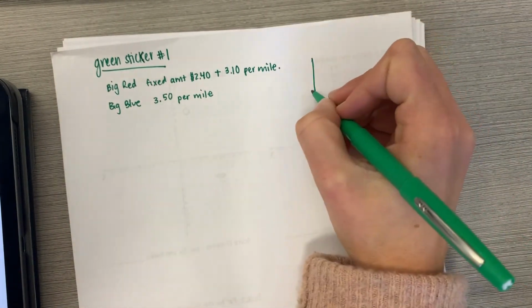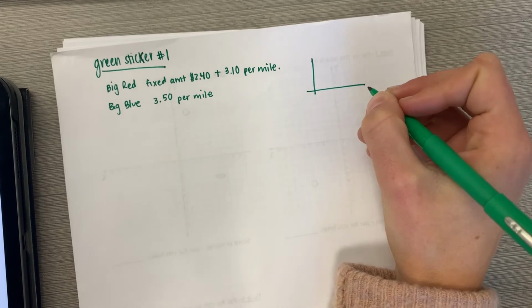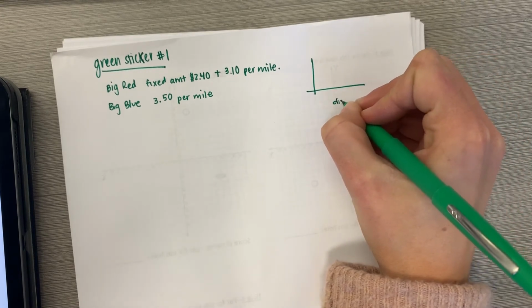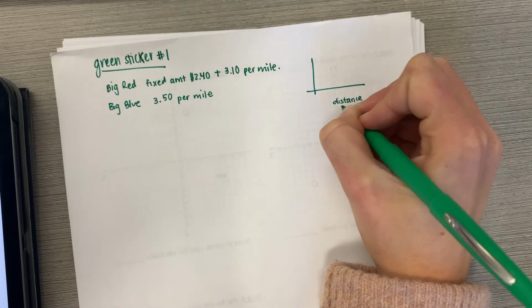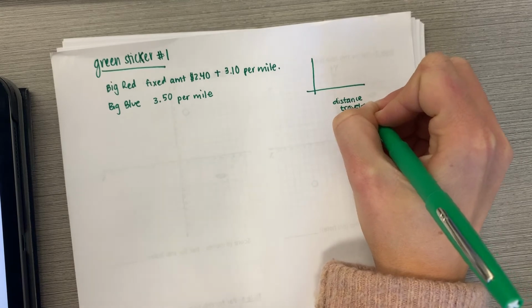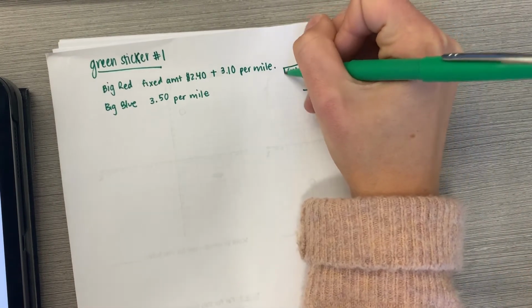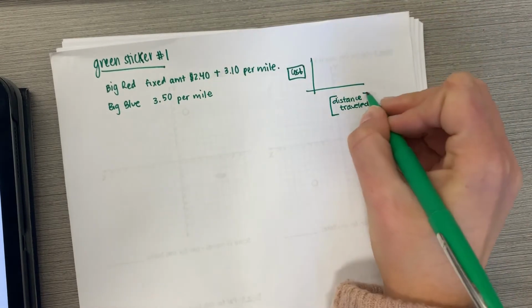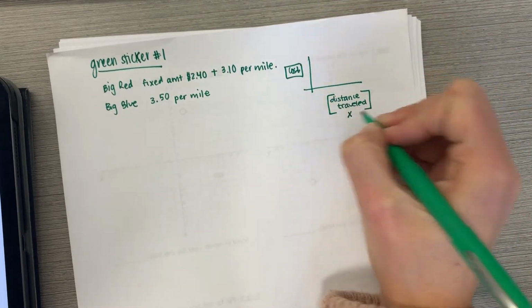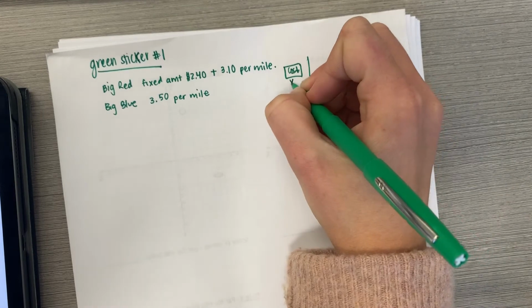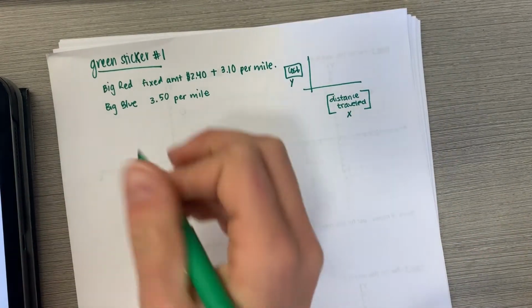cabs. So we want one of these axes to be distance traveled. And then amount of fare is talking about cost. So the cost depends on your distance traveled. So let's call the distance traveled X, call the cost Y.